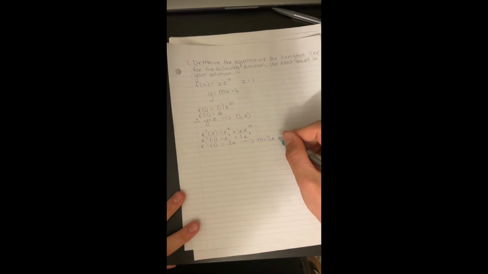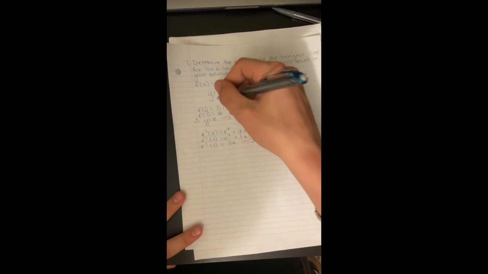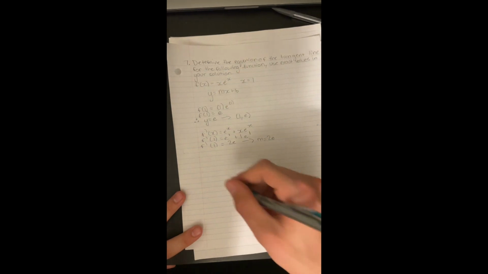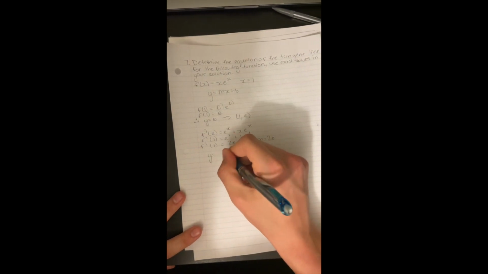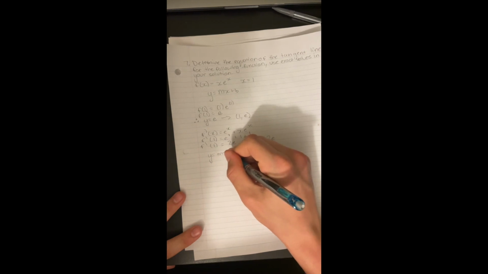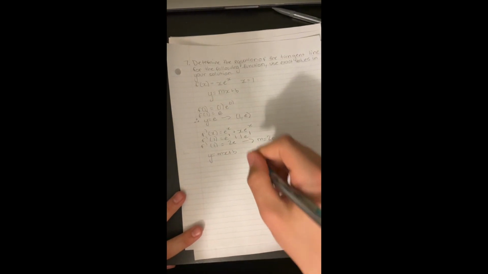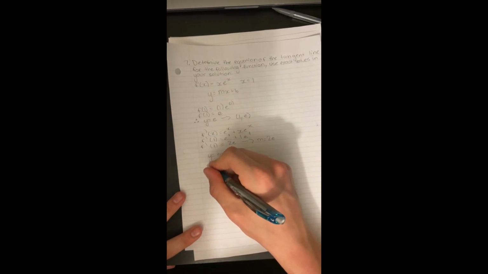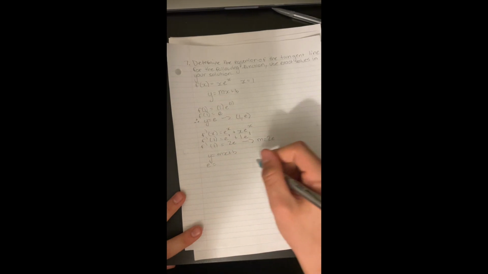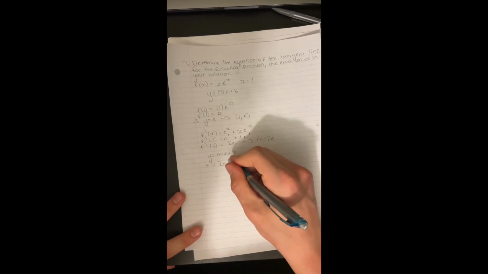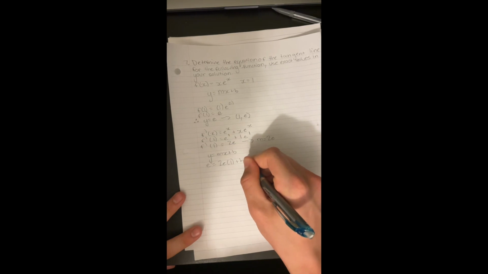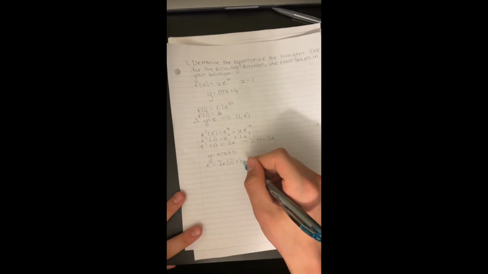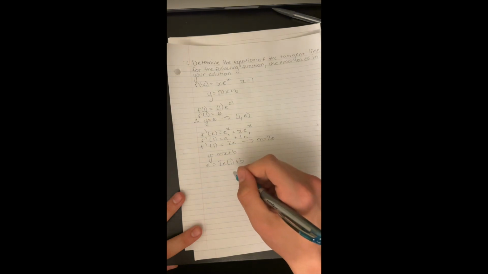So with this, I can now plug these values back into the y equals mx plus b formula, in order to solve for b. So I'm just going to rewrite y equals mx plus b, and I'm going to plug in these values. So e equals 2e times 1 plus b. Okay? And so now all I have to do is isolate and solve for b.